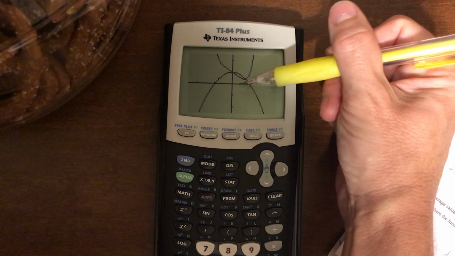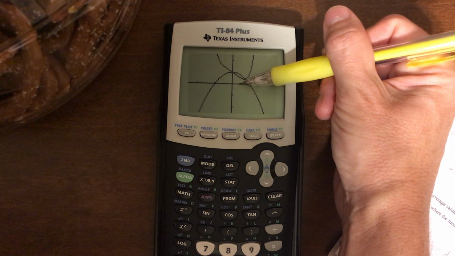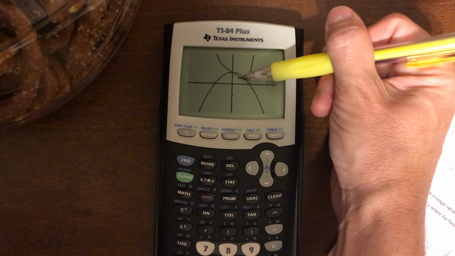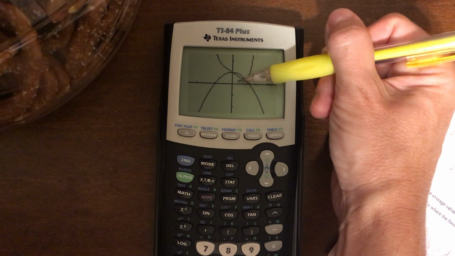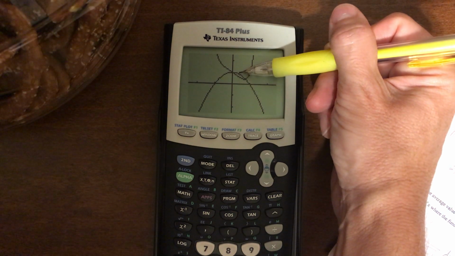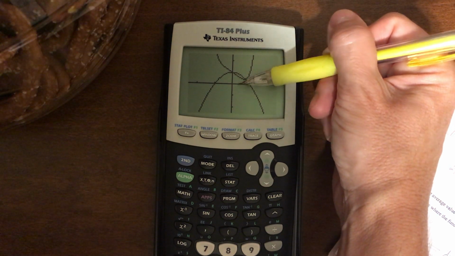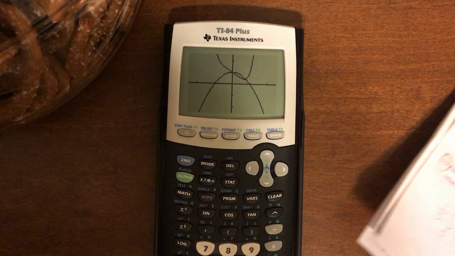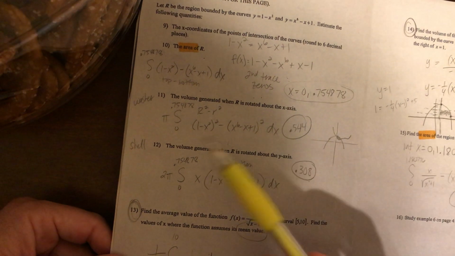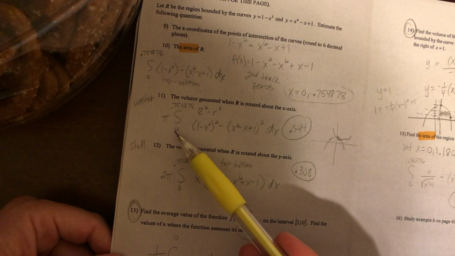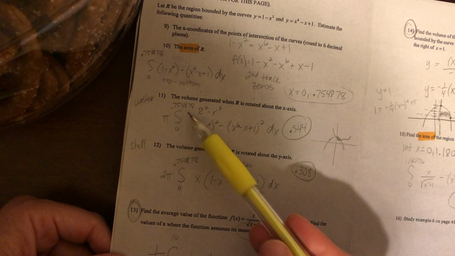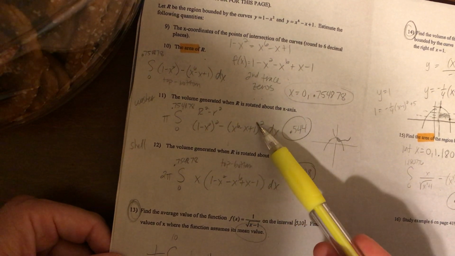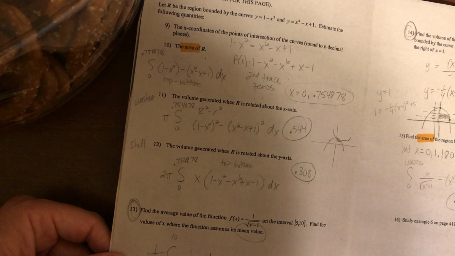Remember, your radius is from the axis of revolution all the way to the top, that's your big radius, and then your axis of revolution to the bottom is the small one. So it looks like my big radius is the one that corresponds to that parabola, the 1 minus x squared, and my little radius is the one that corresponds to that x to the 6th graph. So your setup on this one should look something like this. I have my pi, I'm going to integrate from 0 to 0.75, my big R squared minus my little r squared, and then it'll give me the answer.